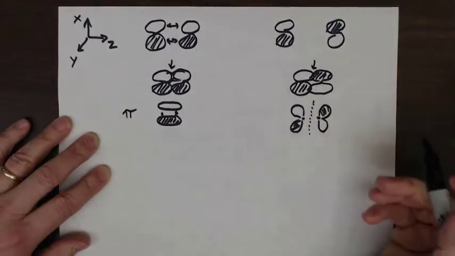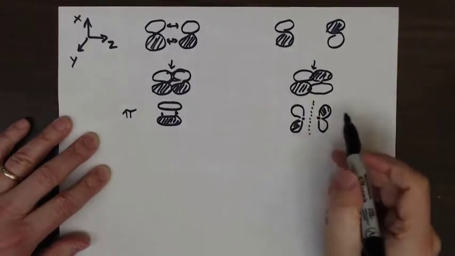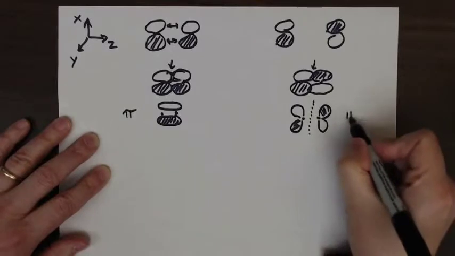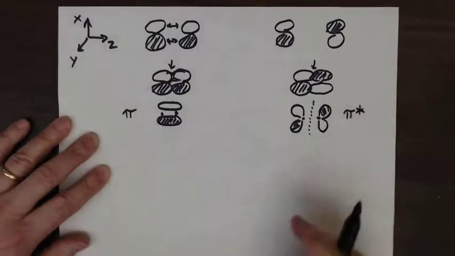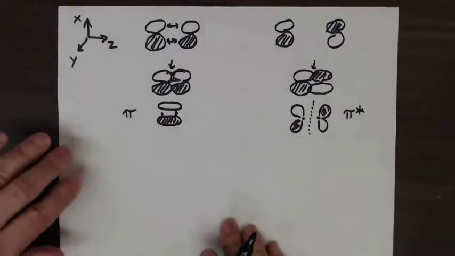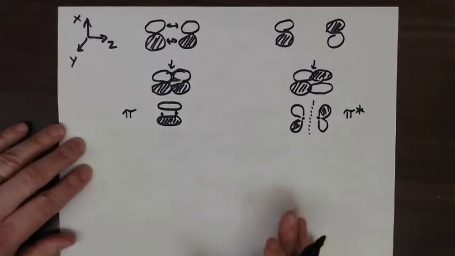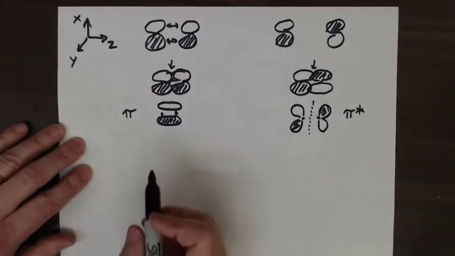Because of the canceling out of electron density in between, this is an anti-bonding interaction, and it is a pi anti-bonding interaction. We can do the same with the py orbitals, although they're a little bit harder to draw.